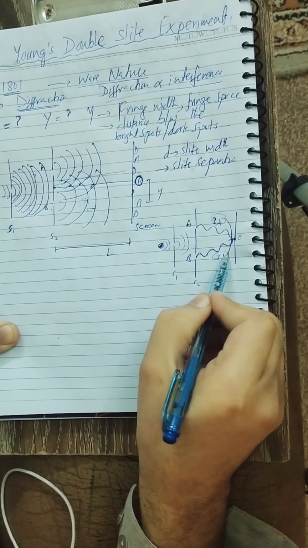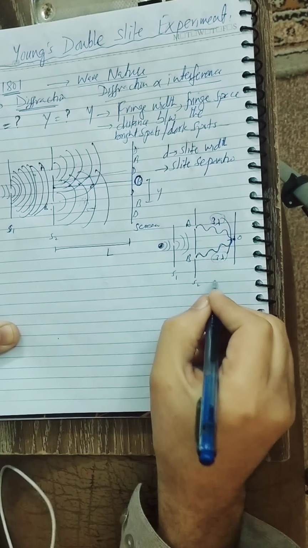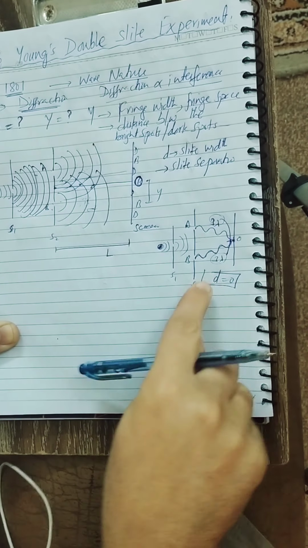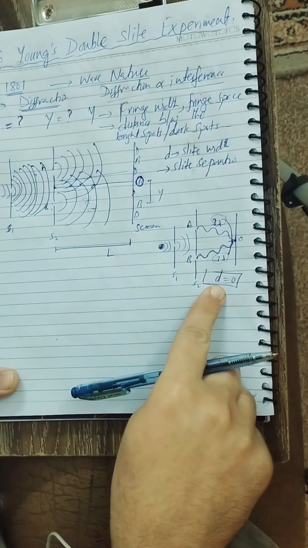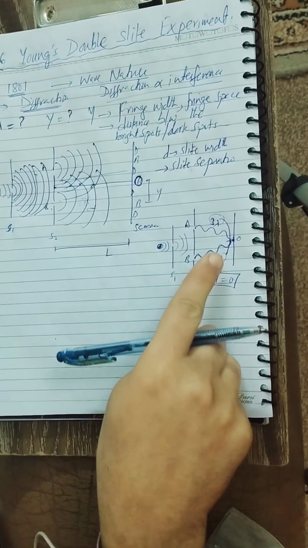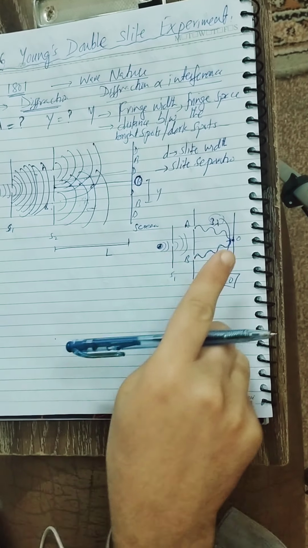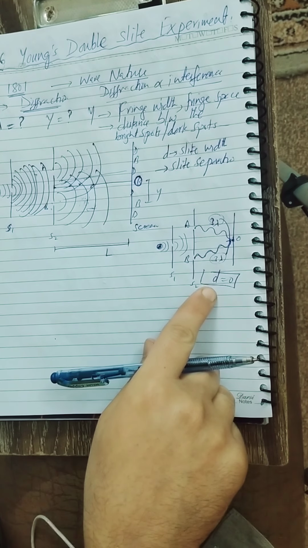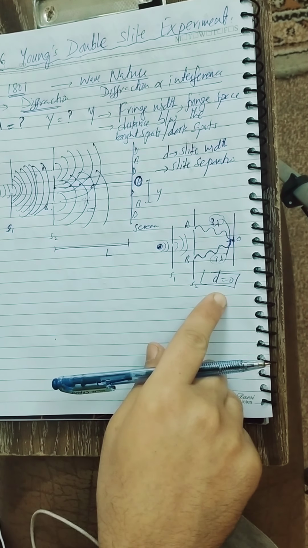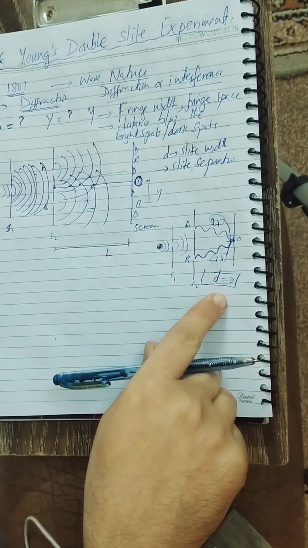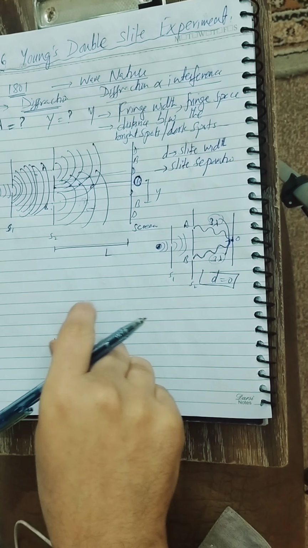So take the path difference: 3 lambda minus 3 lambda, that is 0. So the path difference is 0. If the path difference between the two lights is 0, then constructive interference will occur and a bright spot will be produced at the middle. So it follows the condition of constructive interference. That is why the middle spot is brighter on the screen.